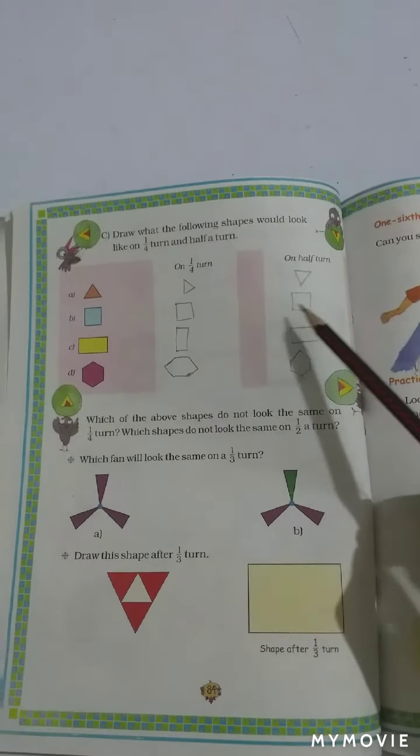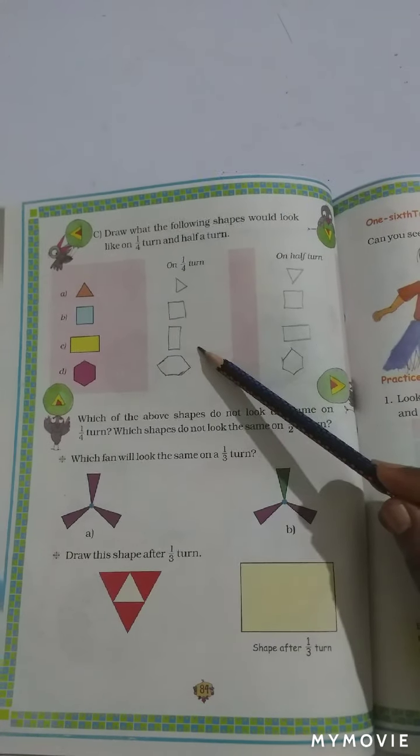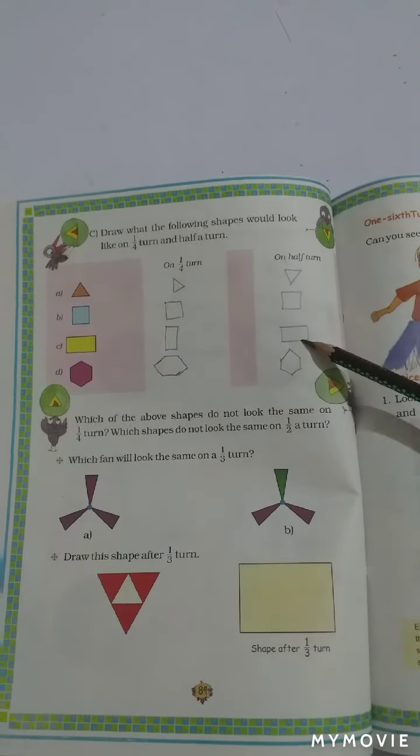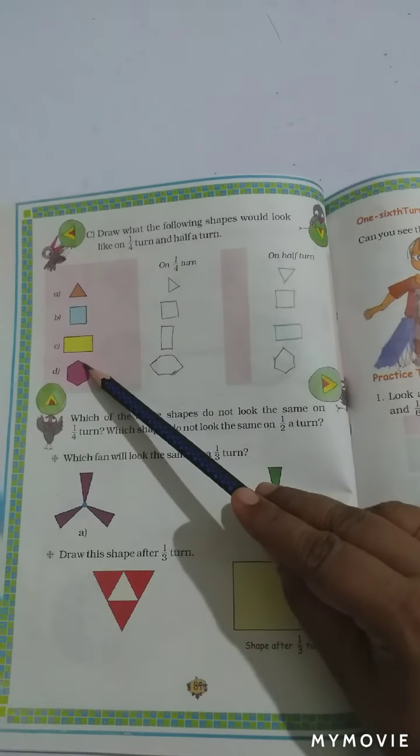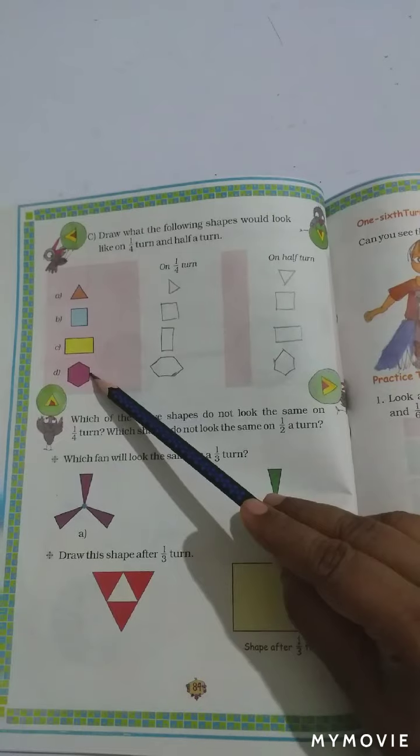See, the square is going to look the same. The rectangle will look like this for 1/4 turn, and the same for half the turn. And again the pointed figure here, it will come here for 1/4 turn, so I have put the pointed figure here for 1/4 turn, and for half turn it will look the same.